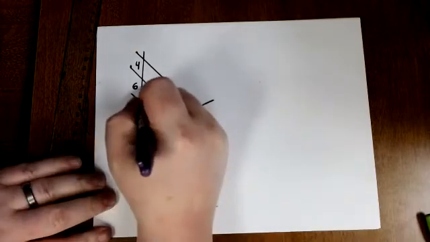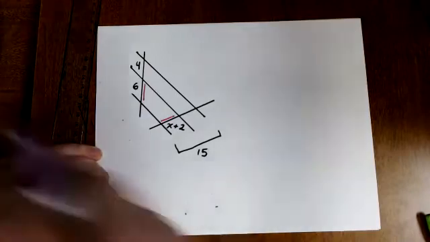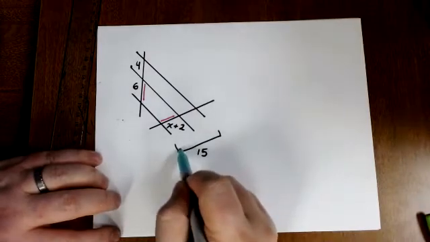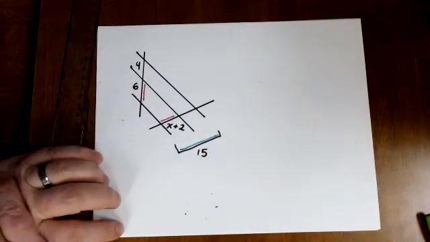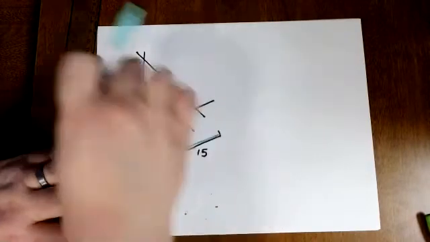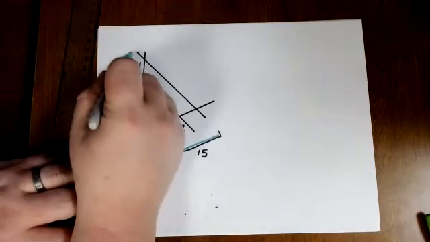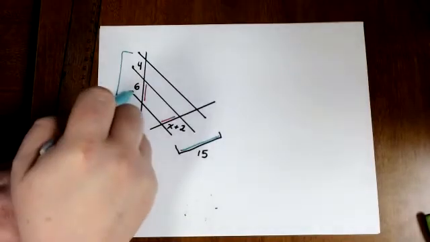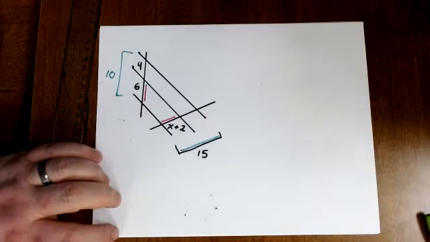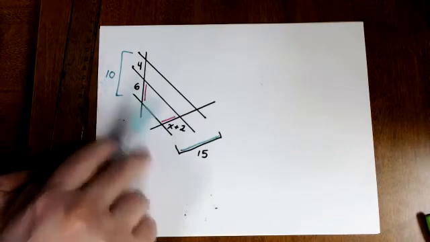So the 6 and the x plus 2 are definitely a pair. And the 15 has to match up because 15 is the whole thing. So we need to find out what that whole length is over here. We need to find out what he is. And to go from there to there, you're going 4 and 6. So that's 10. And now we've got our two pairs, the 6 and the x plus 2, and the 10 and the 15.